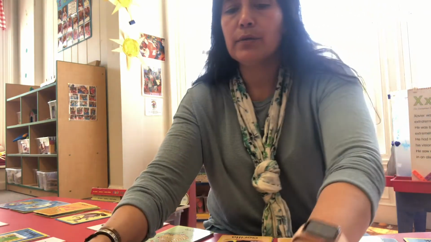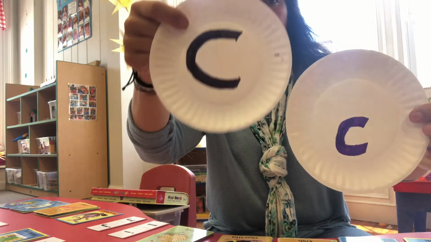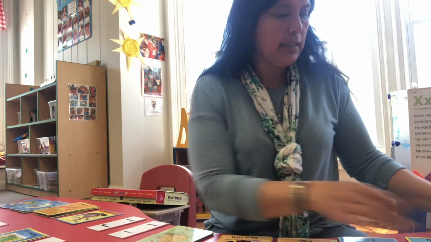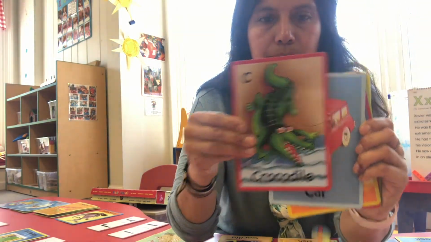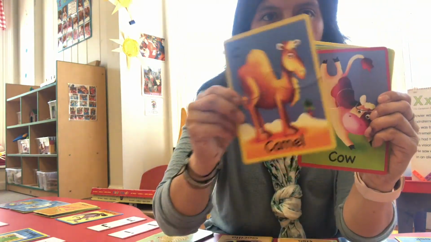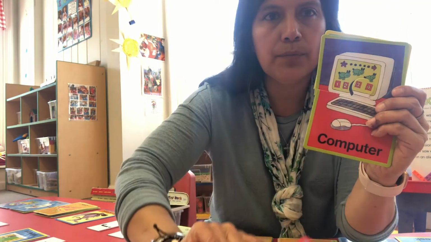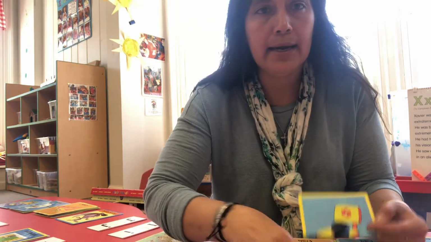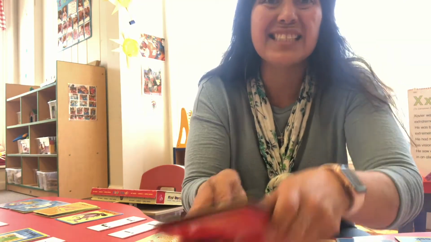Okay, our next letter is going to be a letter C. Uppercase C, lowercase c. What begins with uppercase C? All right, so things that begin with the letter C are going to be our crocodile, car, camel, cow, our computer, and what I'm sitting on, a chair. All these things begin with the letter C.